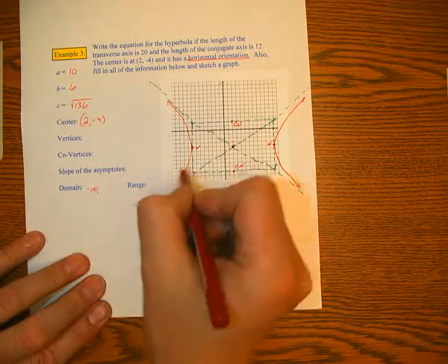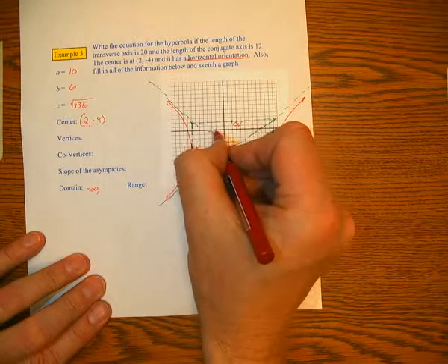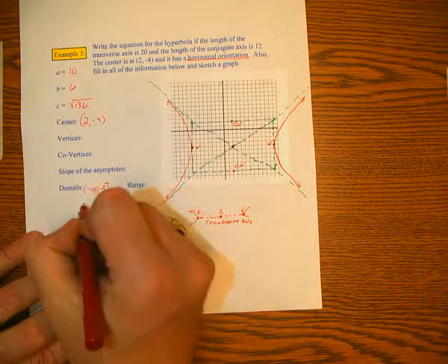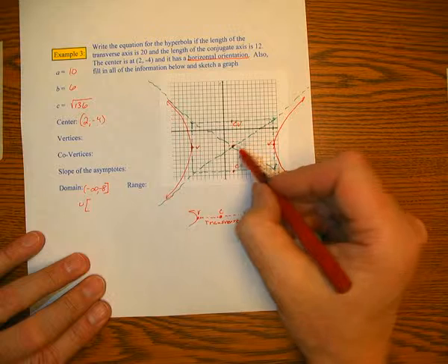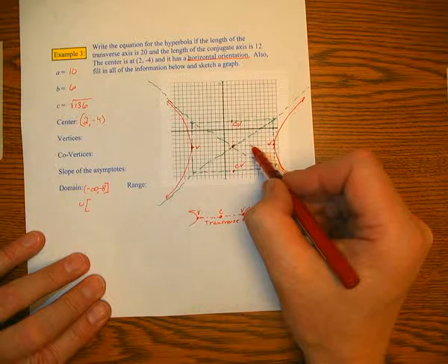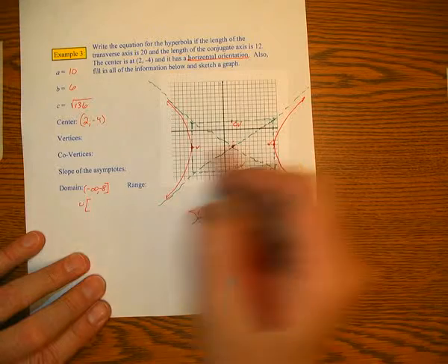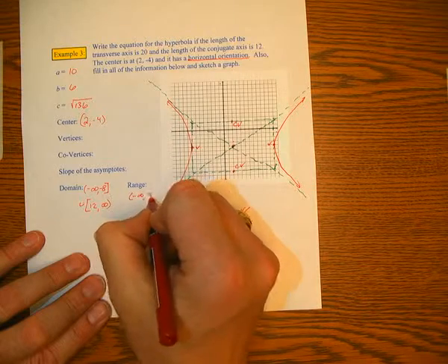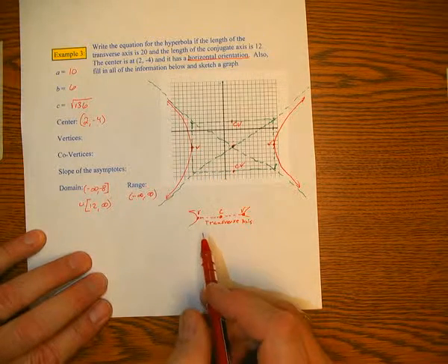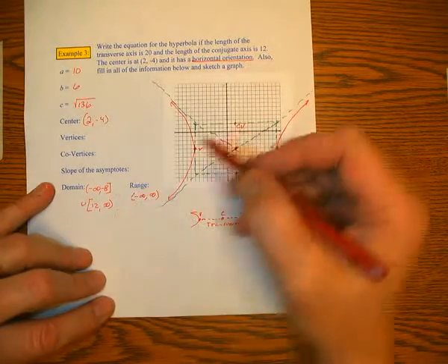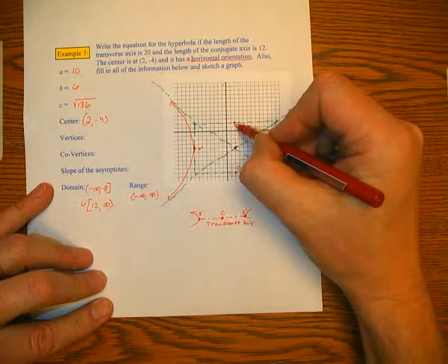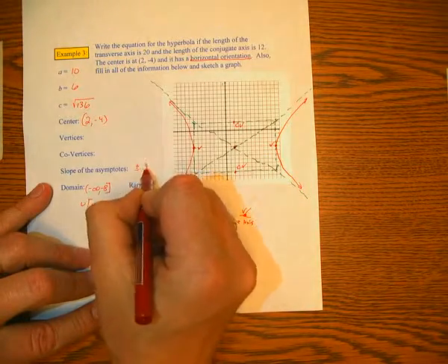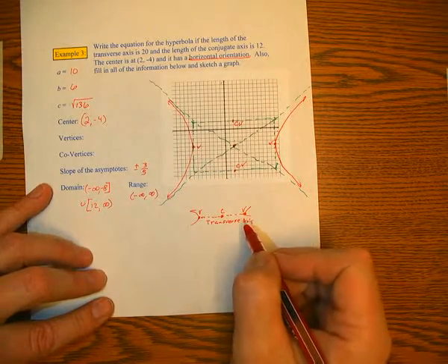Domain on this one's negative infinity to 1, 2, 3, 4, 5, 6, 7, 8, negative 8. Union 2, 3, 4, 5, 6, 7, 8, 9, 10, 11, 12 to infinity. Range is negative infinity to positive infinity. And slope of the asymptotes, 1, 2, 3, 4, 5, 6. So what do you think? 6 over 10, which reduces to positive, negative 3/5.